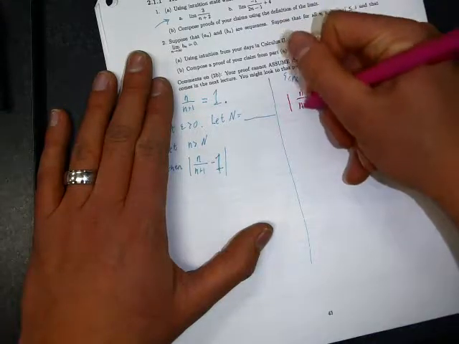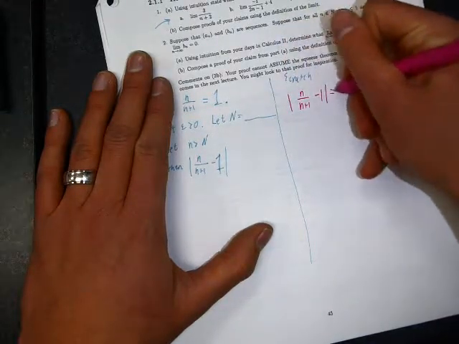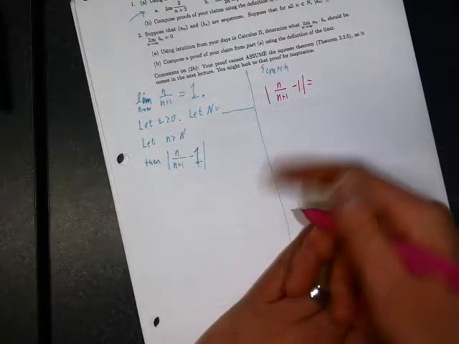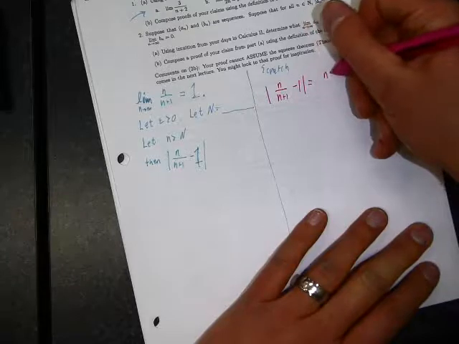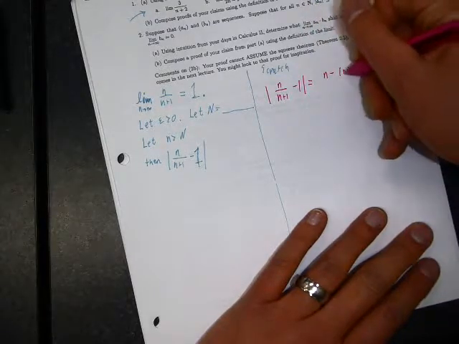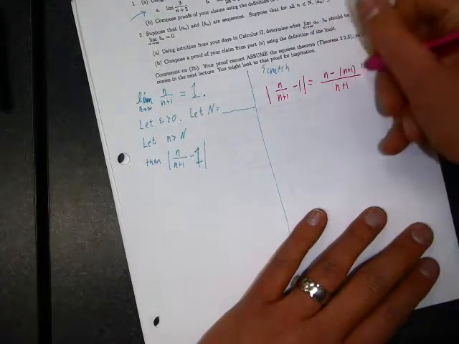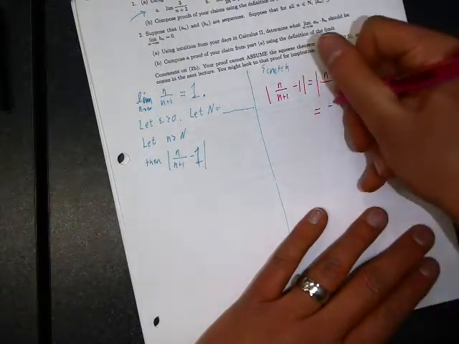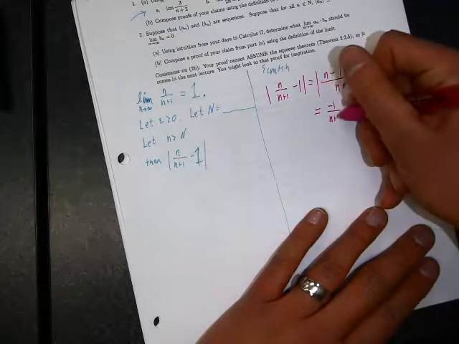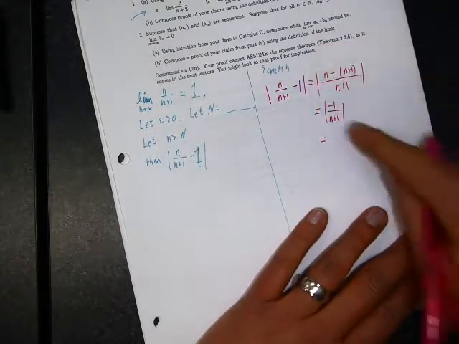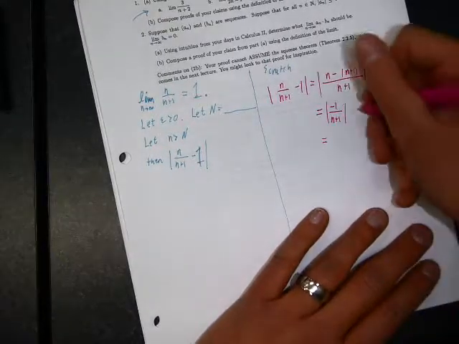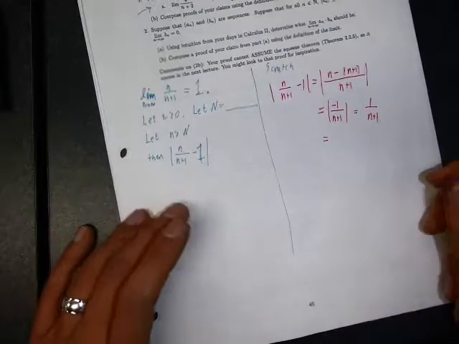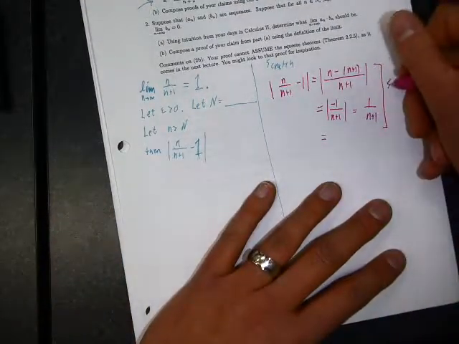n over n plus 1 minus 1. Let's simplify that. So you know how to simplify things, right? Get a common denominator. n minus (n plus 1) over n plus 1 equals, well, you stare at this for a second, you see that that's negative 1 over n plus 1. You still have absolute value bars. Absolute value is going to make that negative positive. You'll get 1 over n plus 1. And now you know what I'm about to do. So this was the step which is like simplify.